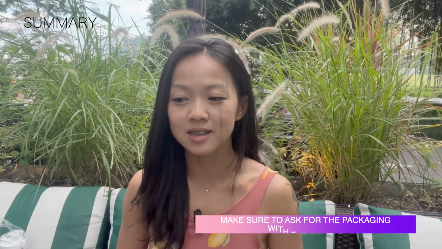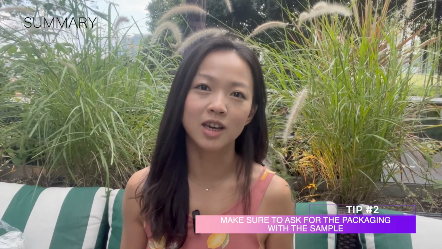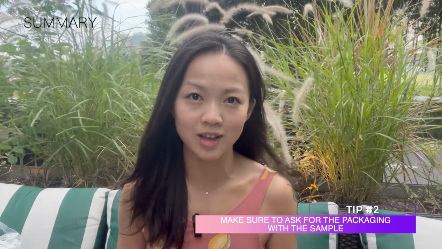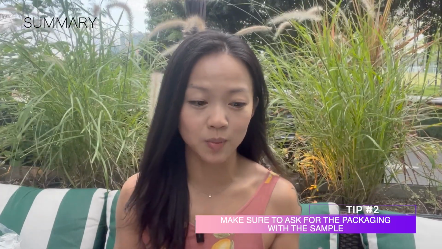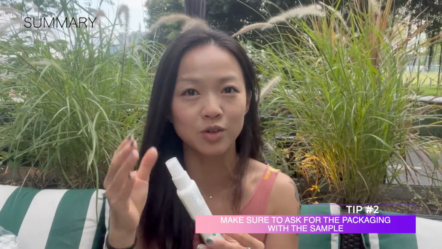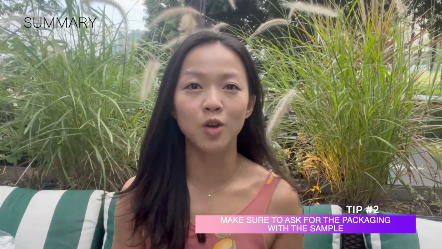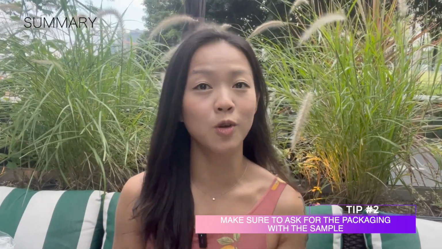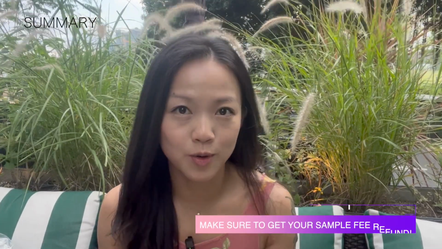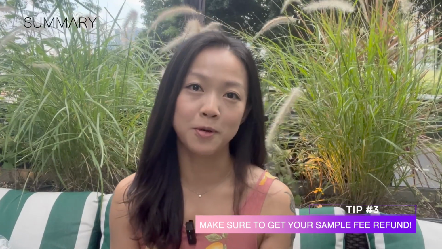The second is that the sample should always come with the product and the packaging together. It's always the best situation, because you will sell your product together with the packaging. You don't sell the product just like a bottle; you will have a box, a packaging. So if you can, make sure you know what the final packaging will be, and ask for it together with the sample. The third point is to remember, if the sample fee is refundable, remember to refund your sample fee.